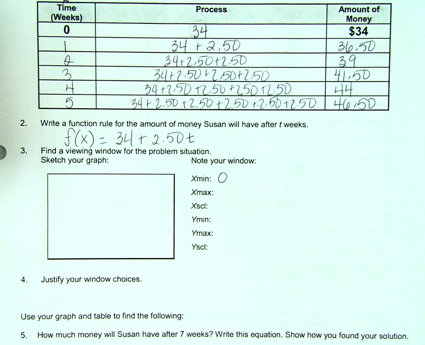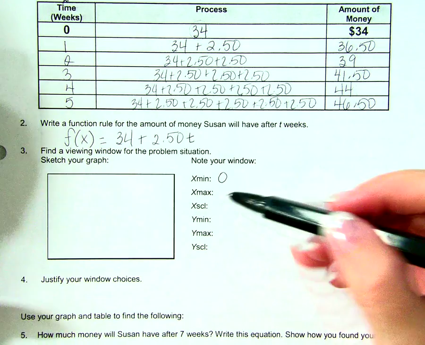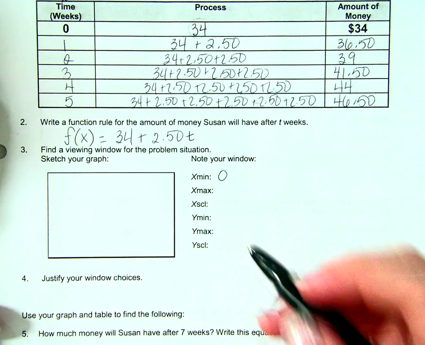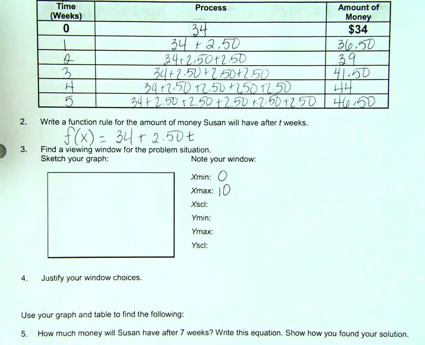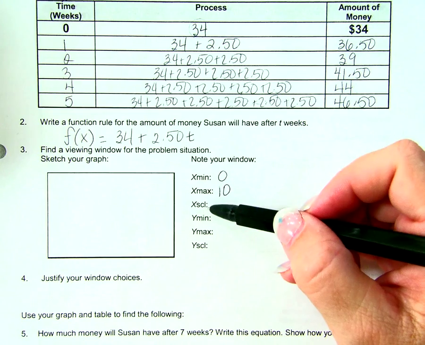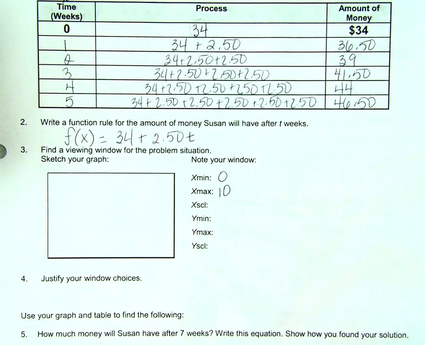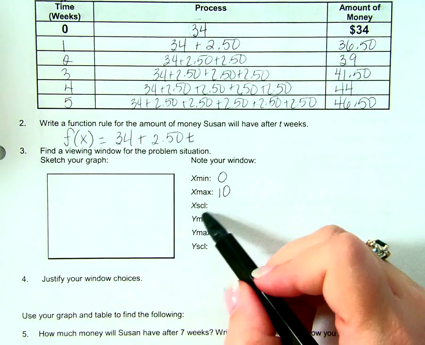Can we outsmart our calculators? So what do we want our x max to be? 10 would be great. 10 would be great. What is this? It's the scale. What does that mean?